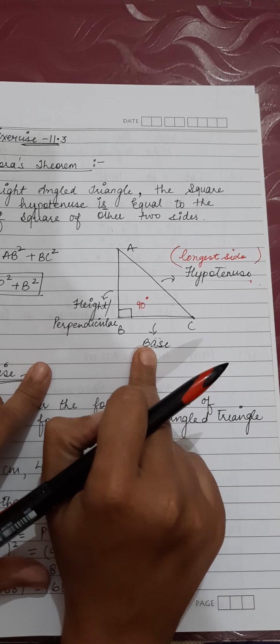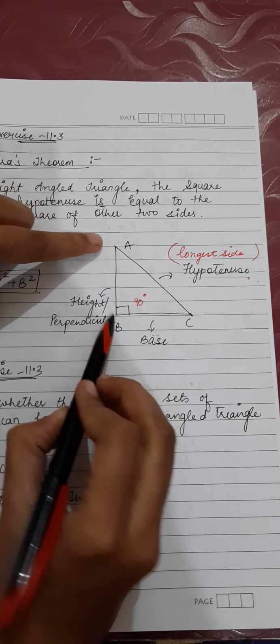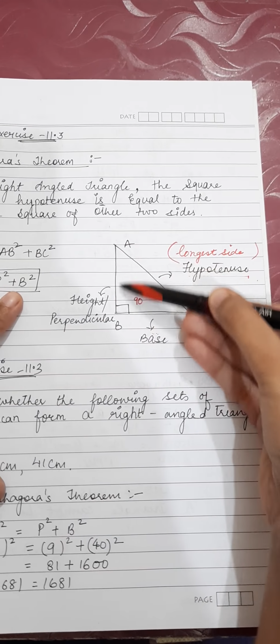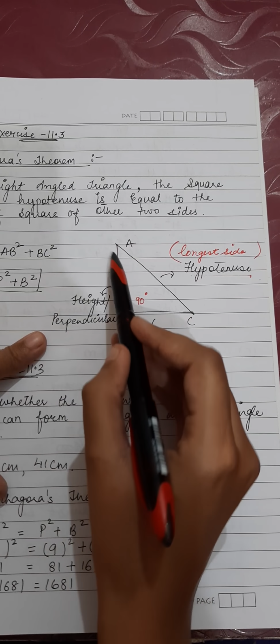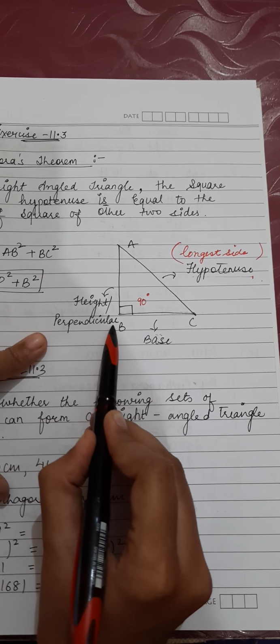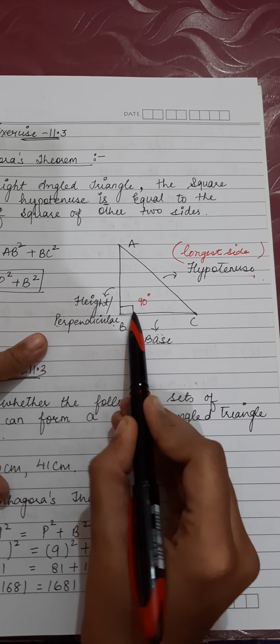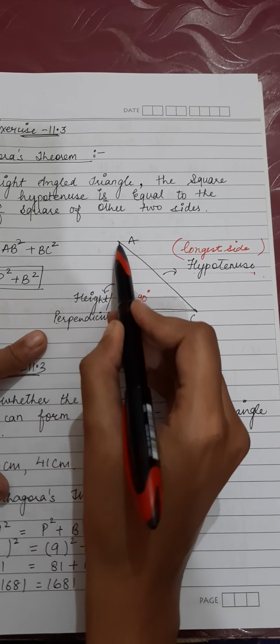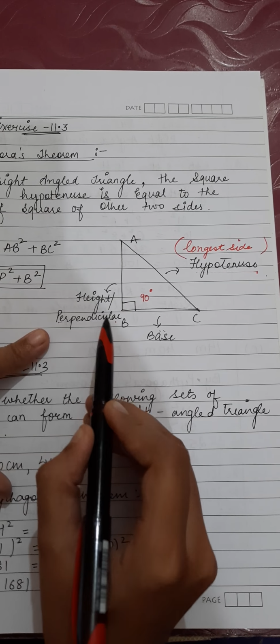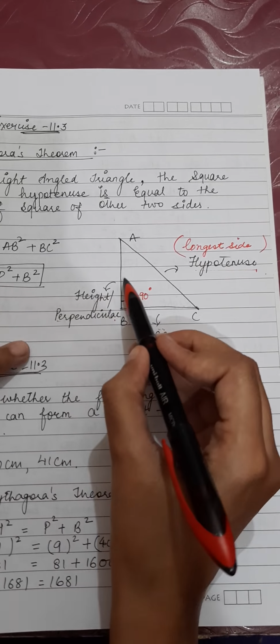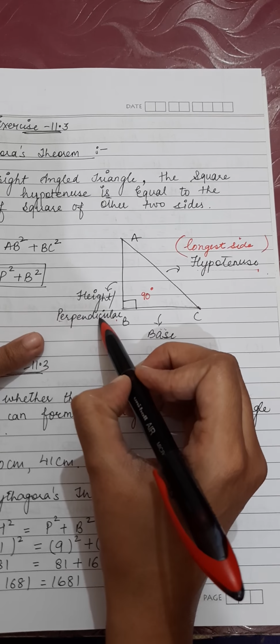One side is called the base and one side is called the height or perpendicular. Height we say, or we say perpendicular. Perpendicular means when one line is making an angle of 90 degrees with the other side, then that line is called a perpendicular line. So now you can assume here this can be height, or you can say this is a perpendicular.